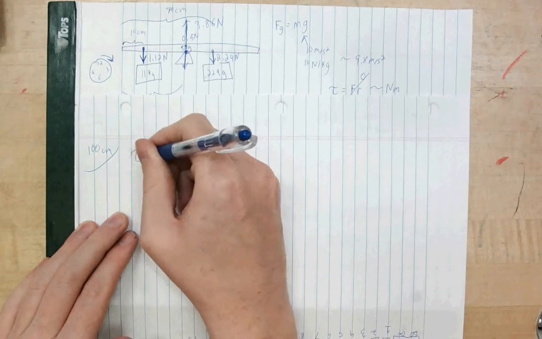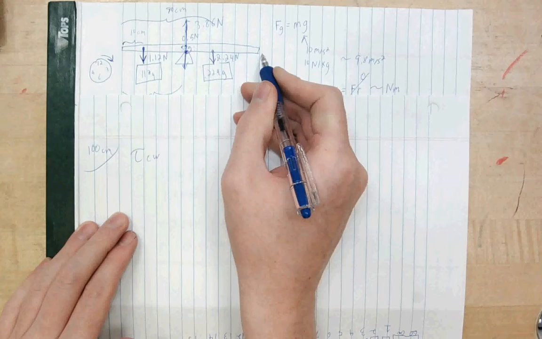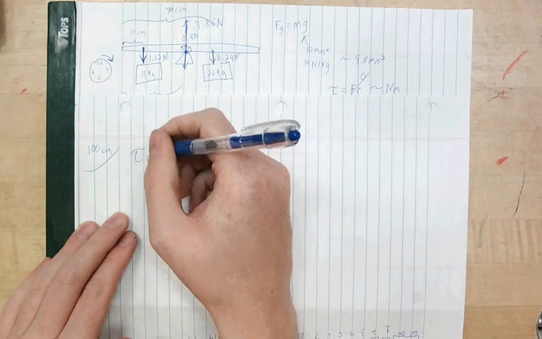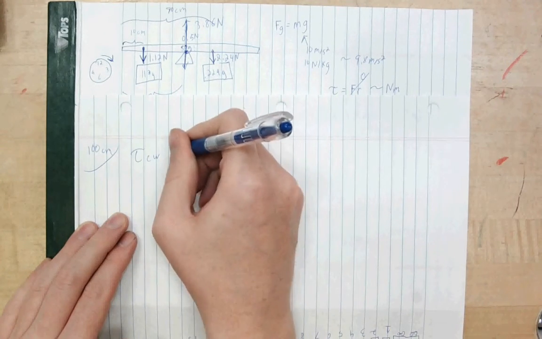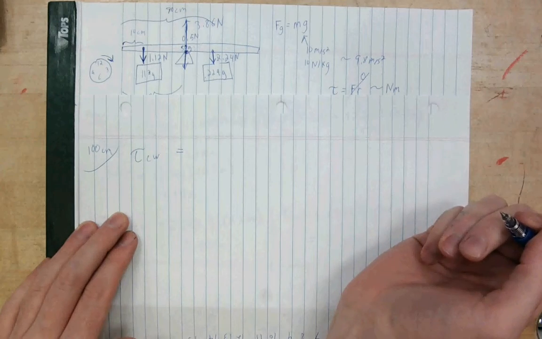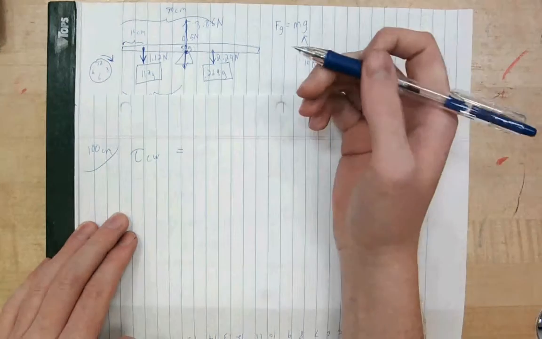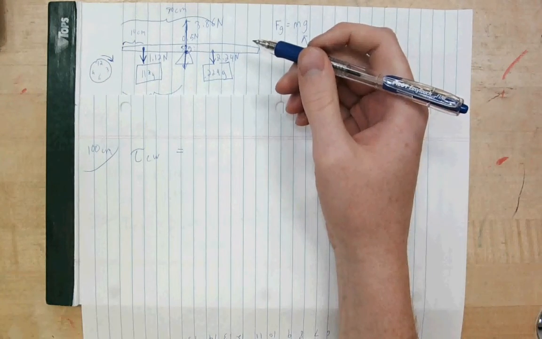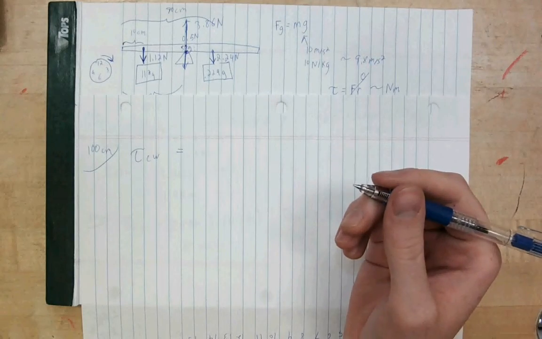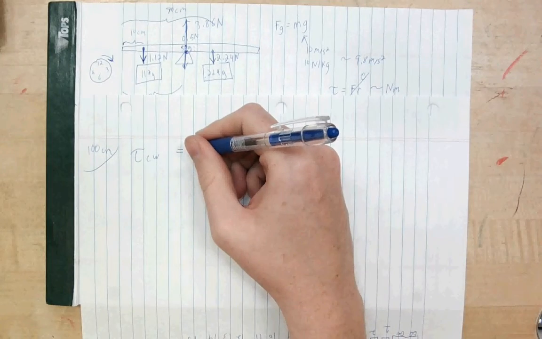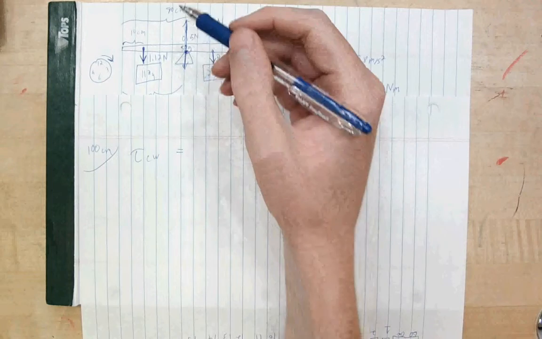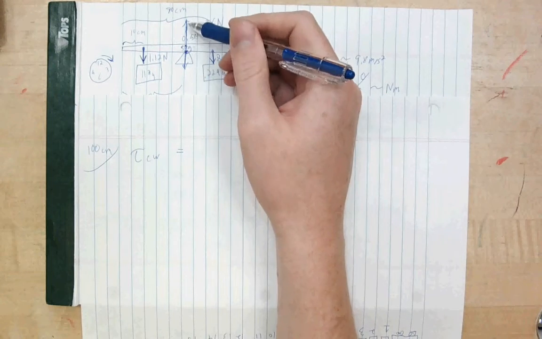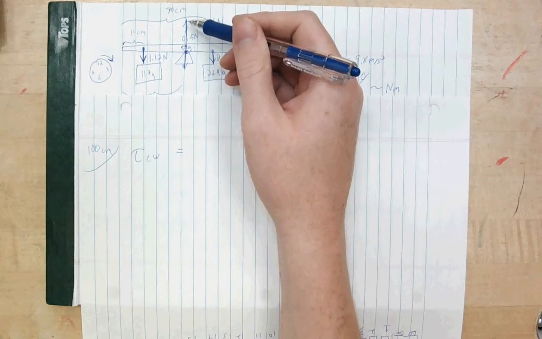So for my clockwise torque, if I'm measuring from the 100 centimeter mark, I have only the upward force making this thing spin clockwise.